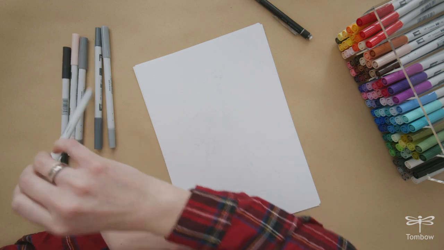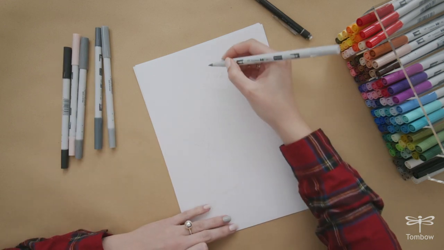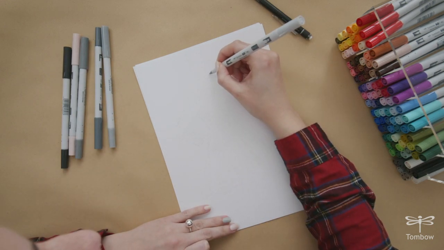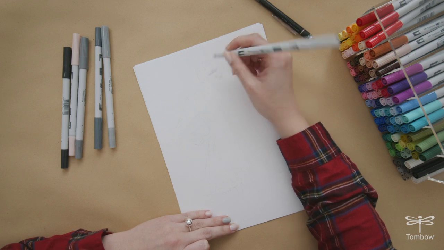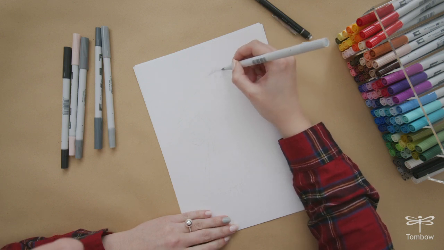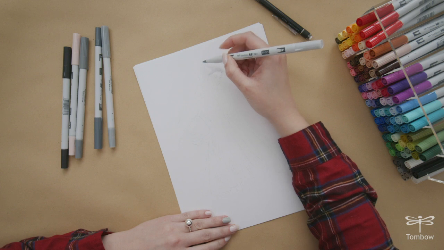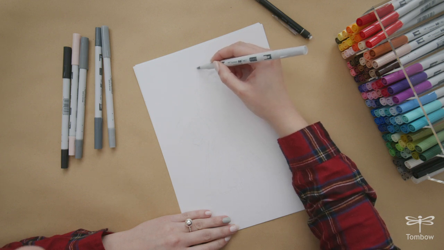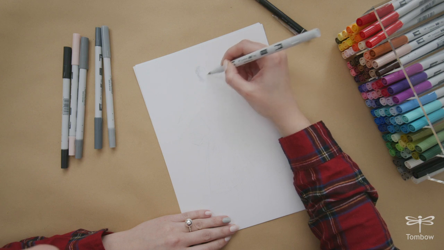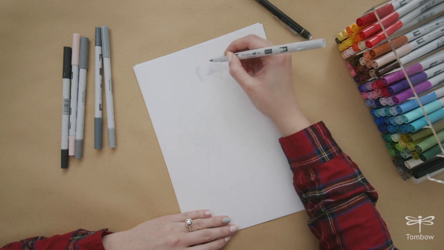Now we're going to be drawing a vintage-inspired costume using several hues of cold grays. I always start with the lightest tone and work on the outline. I try to define the group of shapes and shadows, and then darken everything step by step.